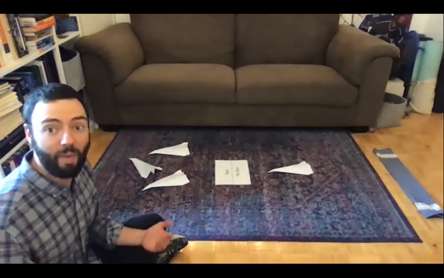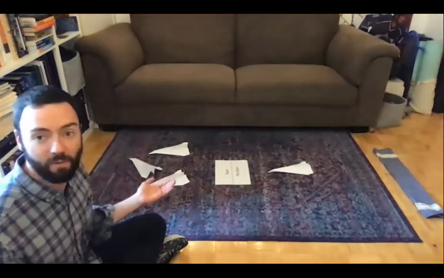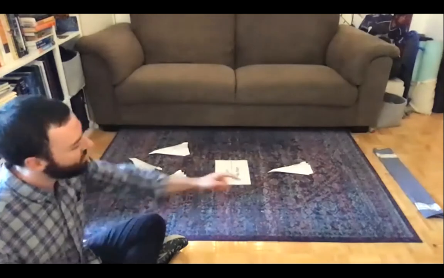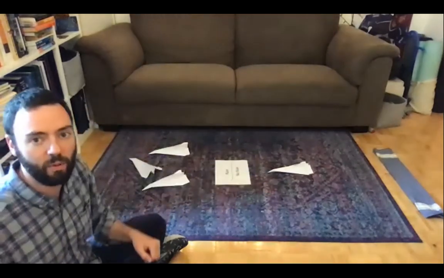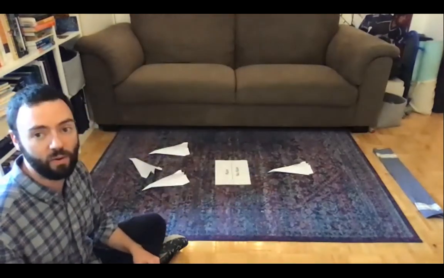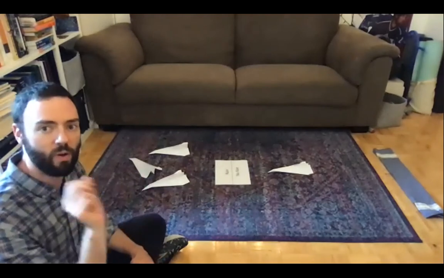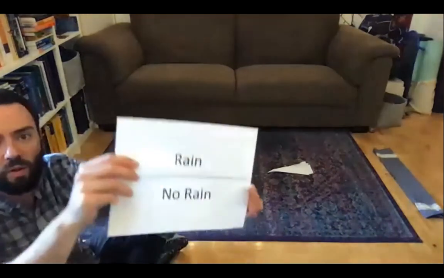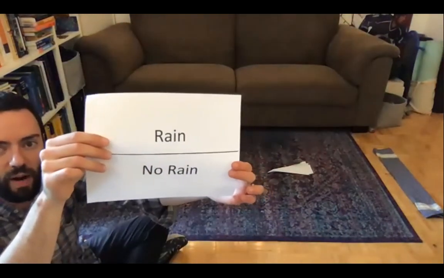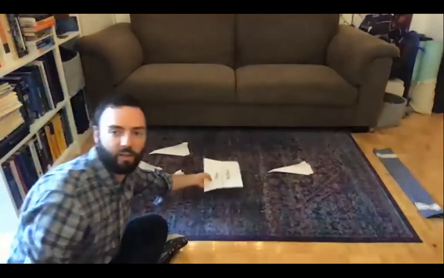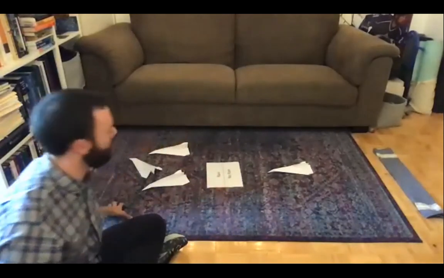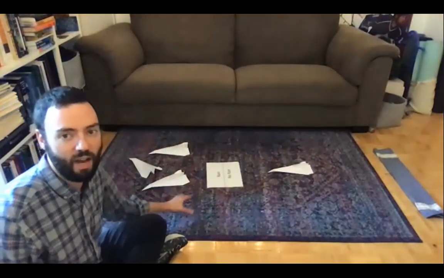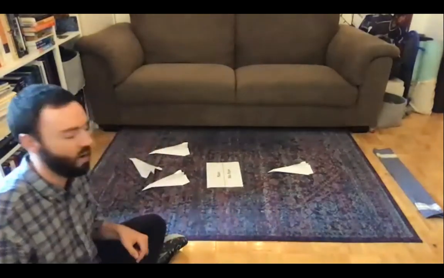So here now you can get a better look at my setup and also the results of my first forecast I'm making. So that towel on the floor over there, the blue one, was my start line where I threw 4 paper airplanes with all the same motion. And here again is my sign marking rain versus no rain. So all paper airplanes that got above it are forecasting rain, and all forecast planes that did not get above it down here are forecasting no rain.